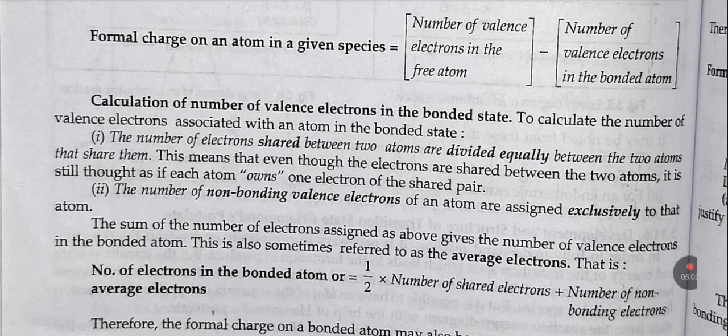This means that even though the electrons are shared between the two atoms, it is still as if each atom owns one electron of the shared pair. The number of non-bonded valence electrons of an atom are assigned exclusively to that atom. The sum of the number of electrons assigned as above gives the number of valence electrons in the bonded atom. This is also sometimes referred to as the average electron.